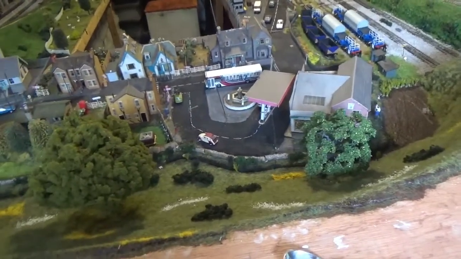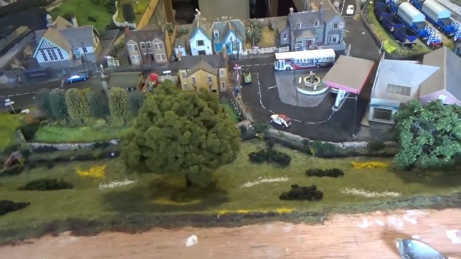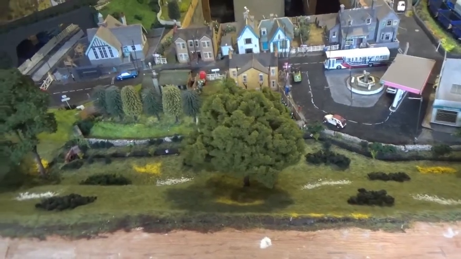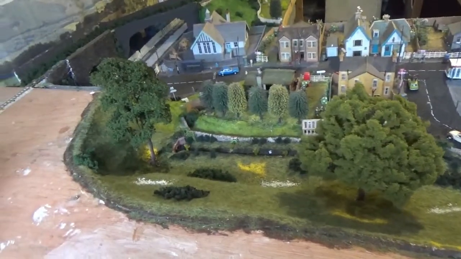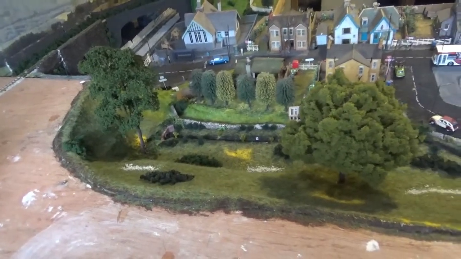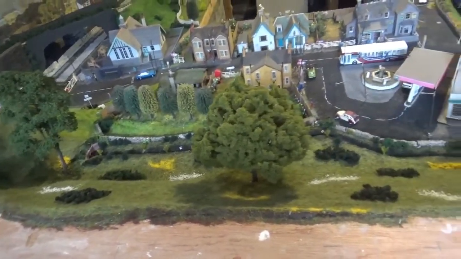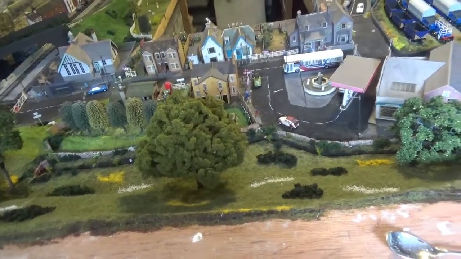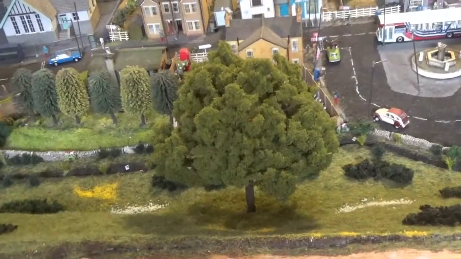There's nothing else I plan to add to the area. I don't plan to add any people or wildlife here because I've added that in other areas on the layout. I don't think it needs to go on the bank myself. But I'm really happy with this now.